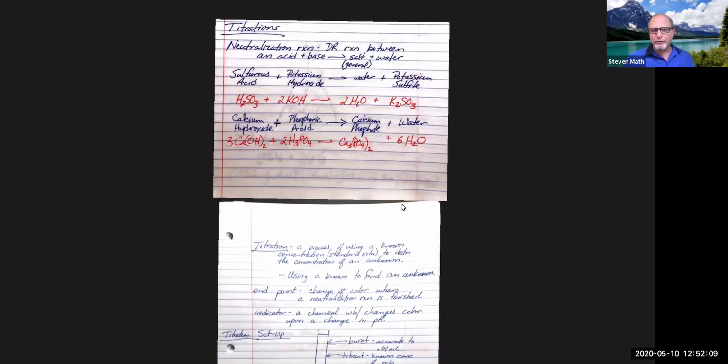This is about titrations. Now, titration is a process basically where you're going to determine the concentration of something. But before we get there, we need to look at acid base reactions just a little bit over here. What we have are things called neutralization reactions. And that's going to be a double replacement reaction between an acid and a base.